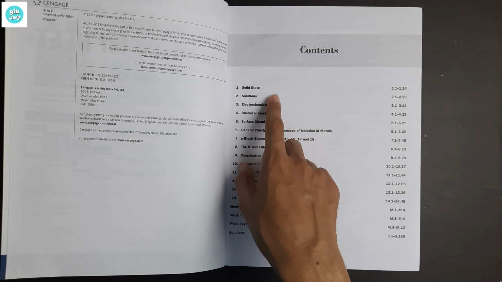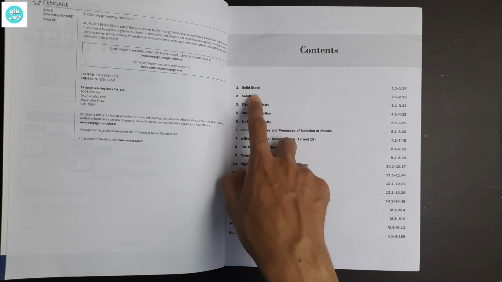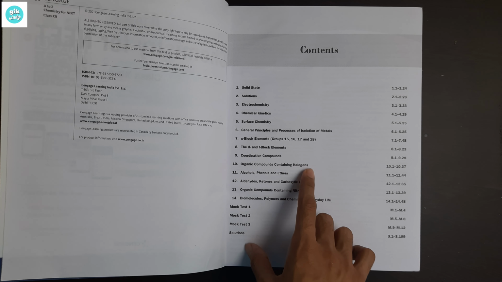Chapter 1 solid state, chapter 2 solutions, chapter 3 electrochemistry, chapter 4 chemical kinetics, chapter 5 surface chemistry, chapter 6 general principles and processes of isolation of metals, chapter 7 p block elements, group 15, 16, 17 and 18, then the D and F block elements, then chapter 9 coordination compounds, then chapter 10 organic compounds containing halogens.